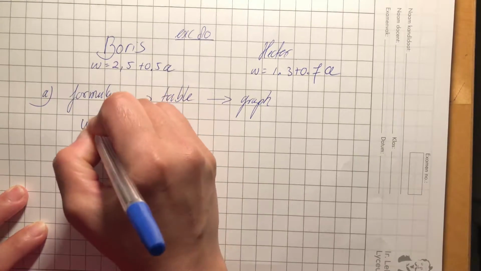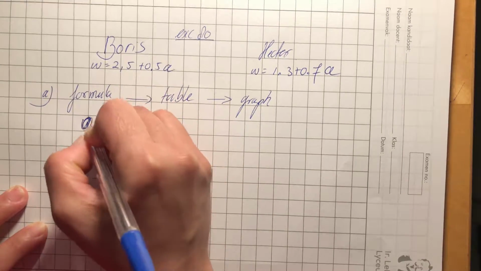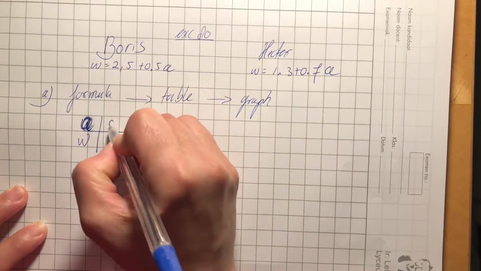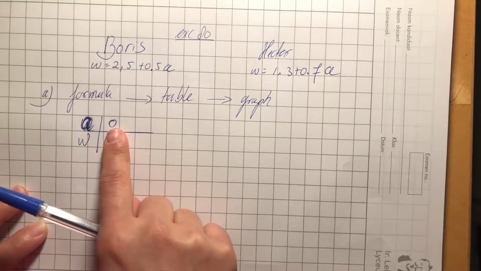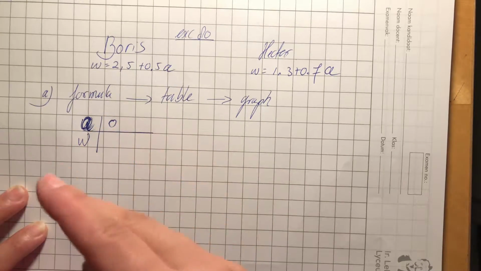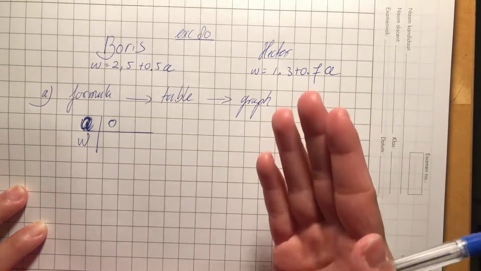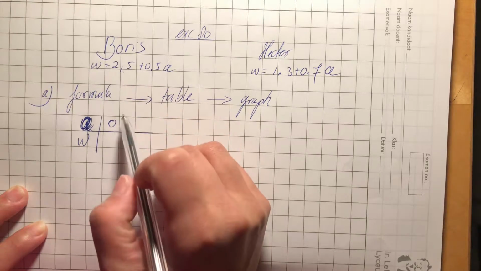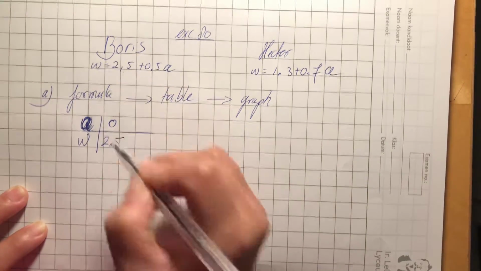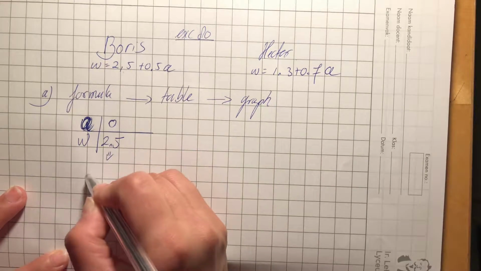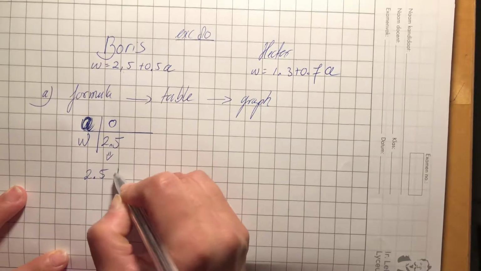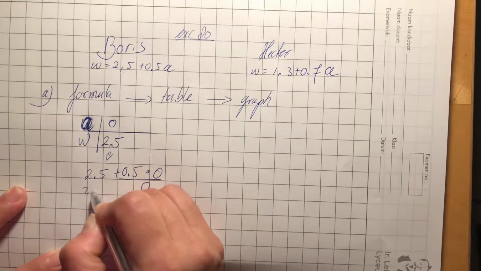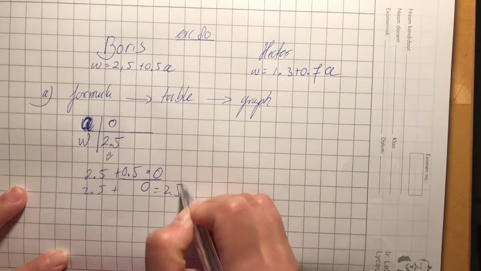So we got A up in here, and W second row. Now, let's say 0. When no weeks have passed, the dog will be the weight that he had when he was born, which is 2.5 because that's the fixed amount. So it's 2.5. If you're not sure why, calculate it. You get 2.5 plus 0.5 times that 0. This part becomes 0 and 2.5 plus 0 is 2.5.